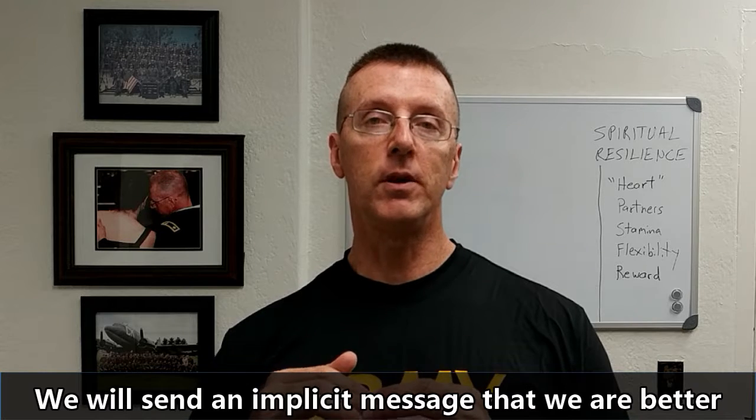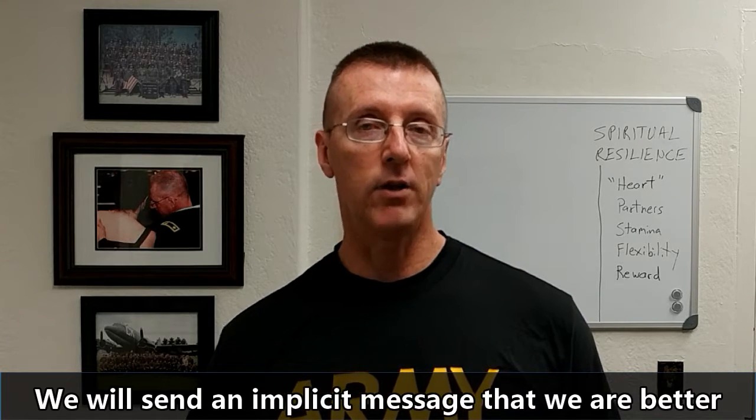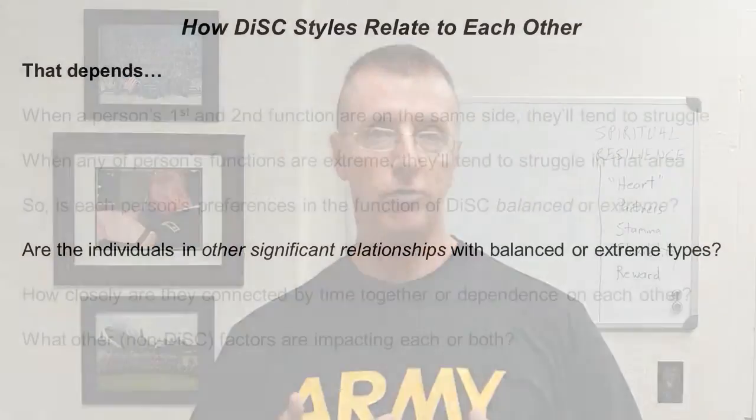If we make them our project, that's going to be counterproductive to trust and respect and real teamwork, because we will send an implicit message that we're better than they are and they need to be more like us. It's better that we work on ourselves and that we work on the relationship, and hopefully by example, they will begin to work on themselves and also the relationship.